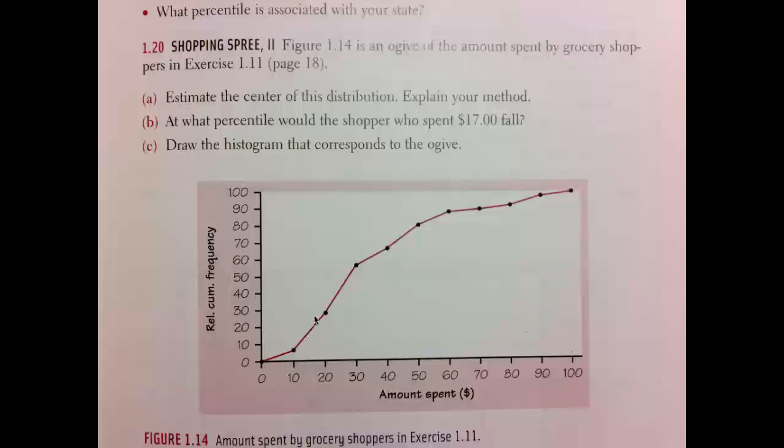And these plots will always be an increasing function. It will always get to 100% eventually. It's telling us, for instance, if you spent $10 per week, you're towards the bottom. It looks like you're about the 8th percentile. Only 8% of people spent 10 or less. If you spent $50, you're at, say, the 83rd or 84th percentile. And if you spend $100, you spend the most. Everybody spent underneath $100 in this distribution except for a very small percent.